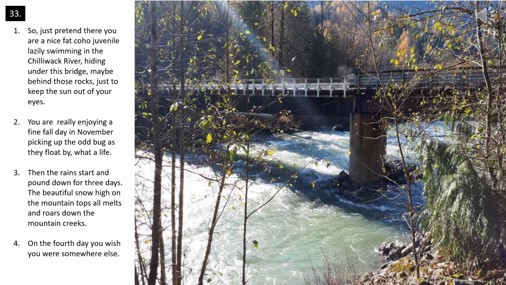So pretend you're a fat little coho, you've had a good summer in the river, and if you look at that bridge, there's some coarse rock and some quieter areas behind. You've been tucked in there, swimming along, having a good time, growing, feeding, doing well. And you're enjoying this fine November day. The sun, you can see, is shining, and the leaves are starting to fall. And the odd bug is still falling from those trees, so life is good.